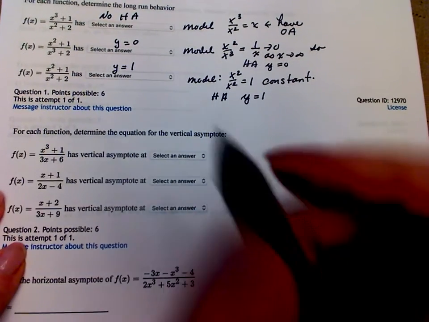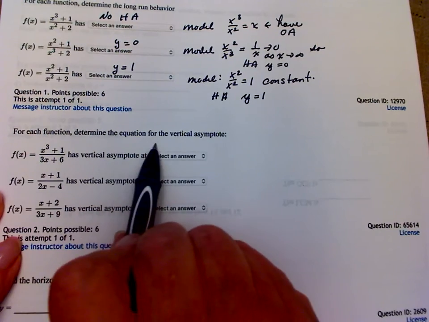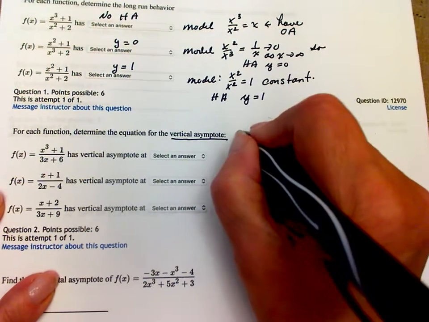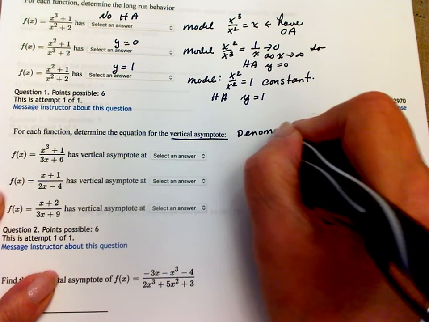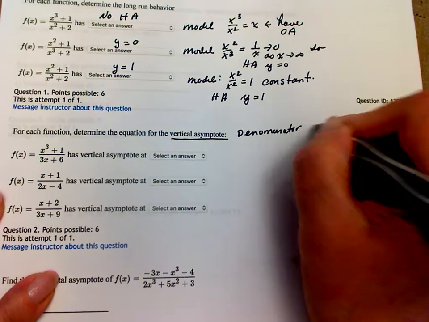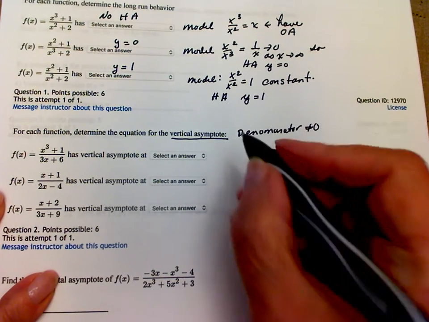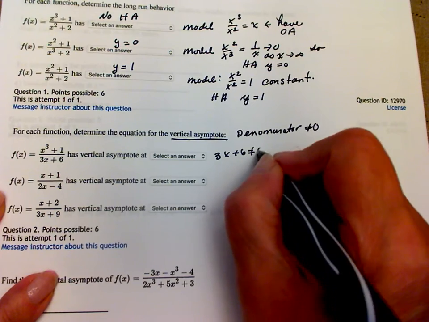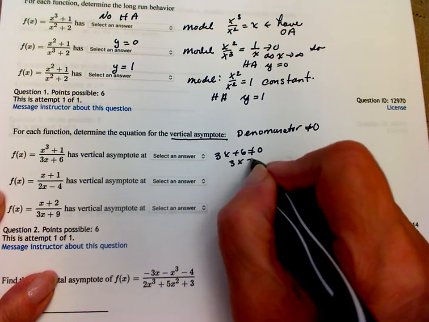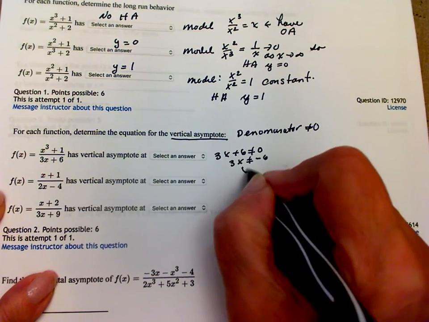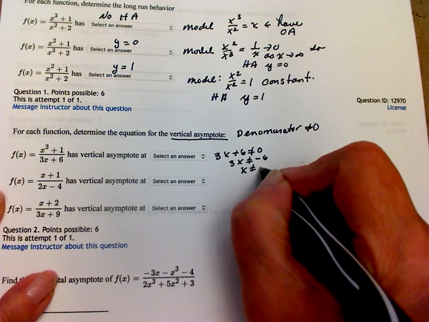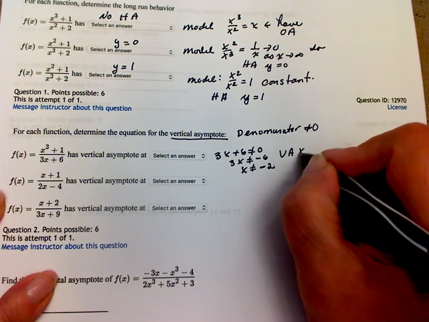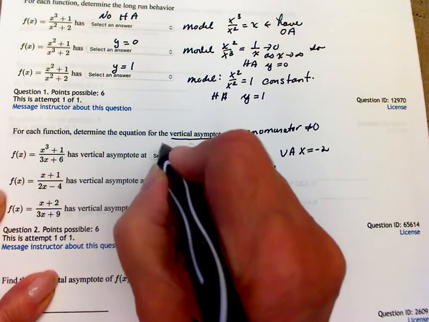Second question, it says, for each function, determine the equation for the vertical asymptote. Well, the vertical asymptote means the denominator can't be 0. So this says that 3x plus 6 can't be 0. 3x can't be negative 6, or x can't be negative 2. So I have a VA at x equals negative 2.